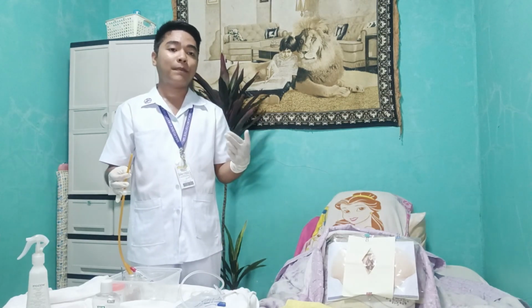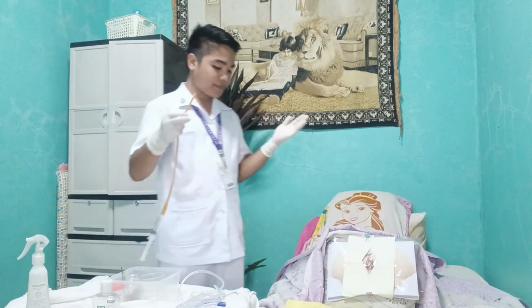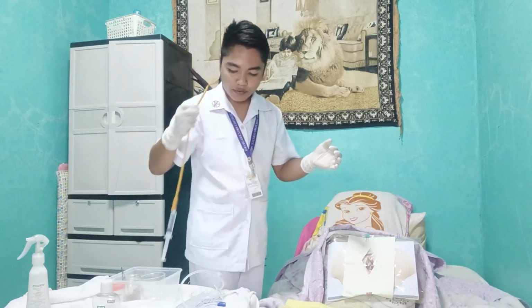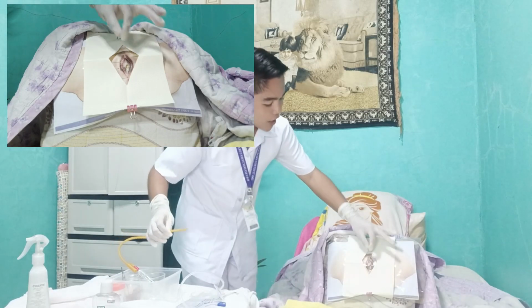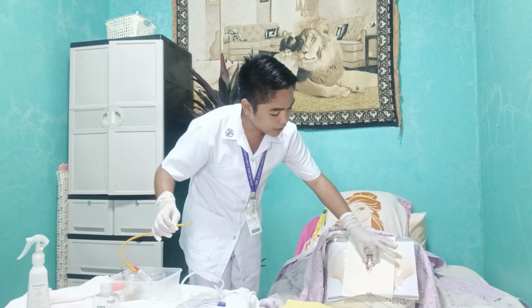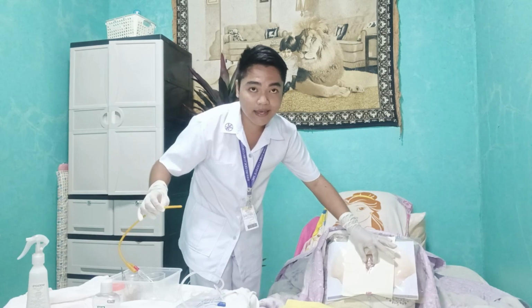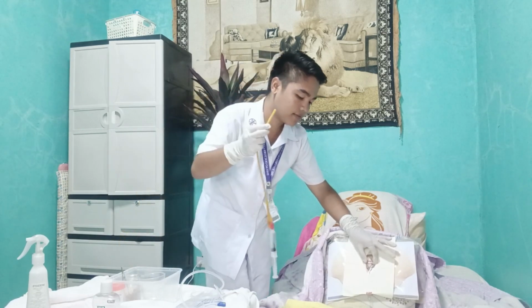Here in my tray, I am going to pick up the catheter with one hand and, with the other hand, separate the labia minora of the patient, exposing the area surrounding the meatus. So I am going to insert the urinary catheter. I will separate the labia minora and then pull up so we can properly see the opening. So let's insert.